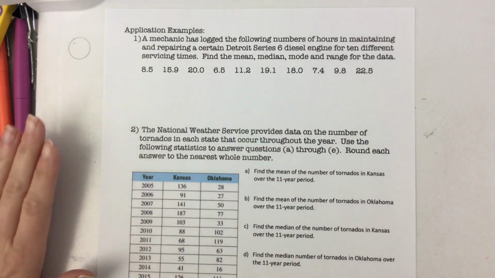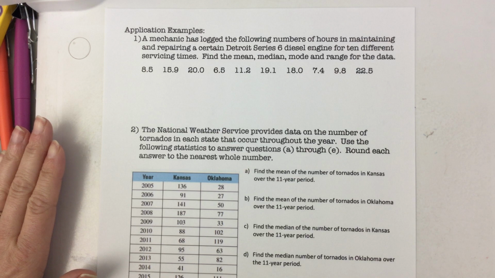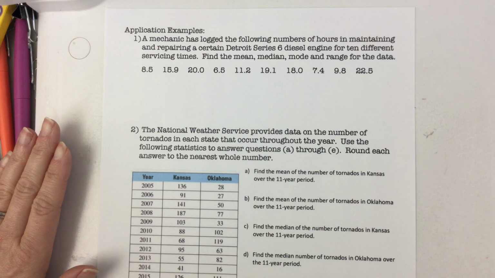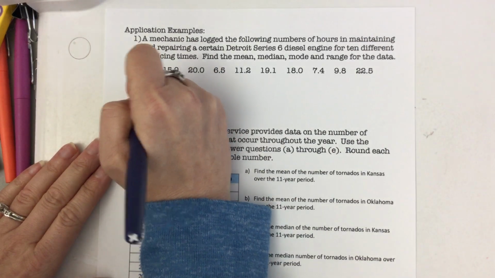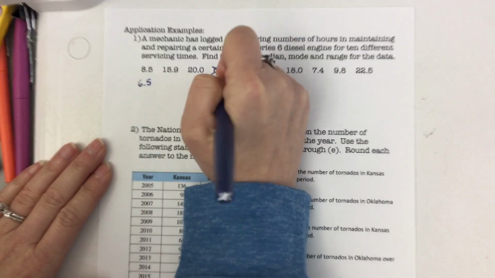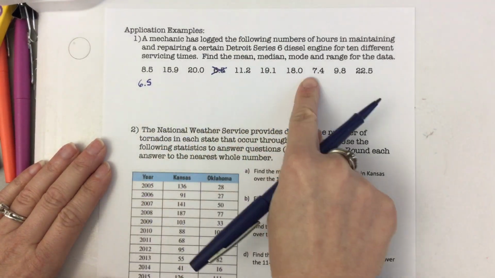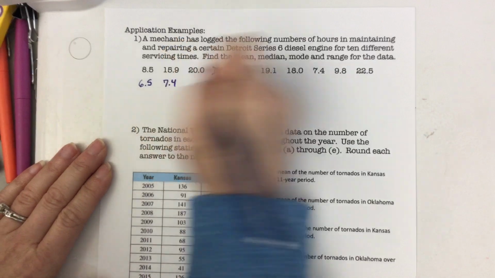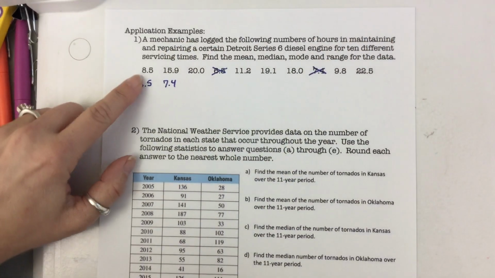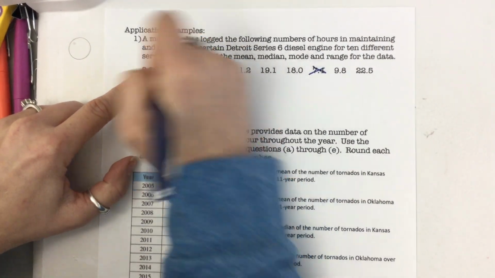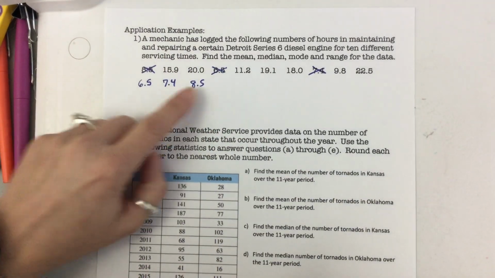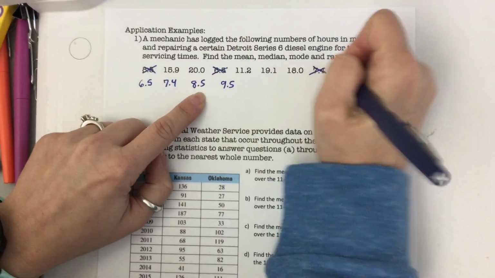Step 1, as soon as you know that you have to find the median, you are going to have to write the numbers in order, so I always do that first. The least amount of time that he worked on that engine at one time is 6.5. Then the next smallest number would be 7.4 hours. Then we've got an 8.5. Hopefully you're doing this with me. This will be way more fun doing, not watching.